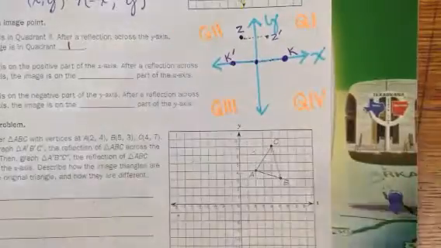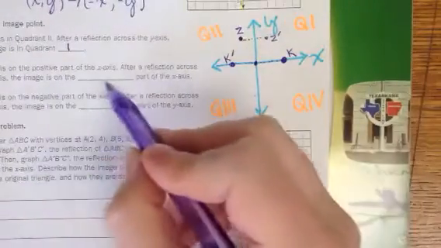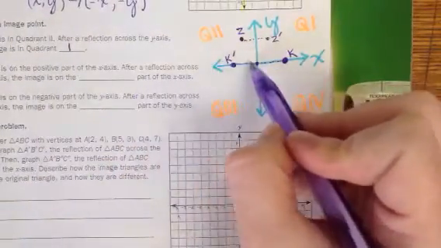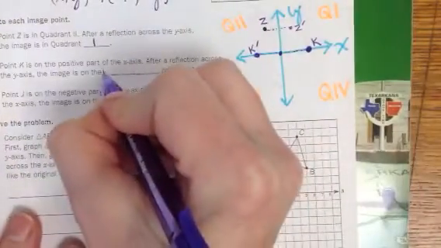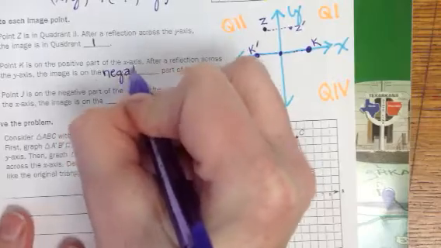K prime. The image is on the blank part of the x-axis. So what type of numbers would be back here? If you said negative, you got it right.